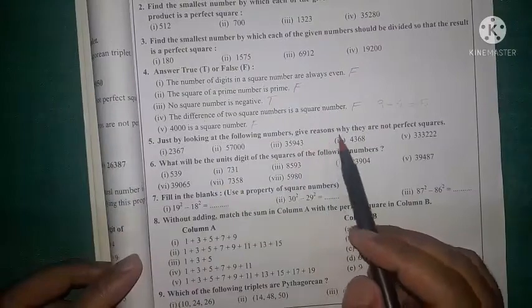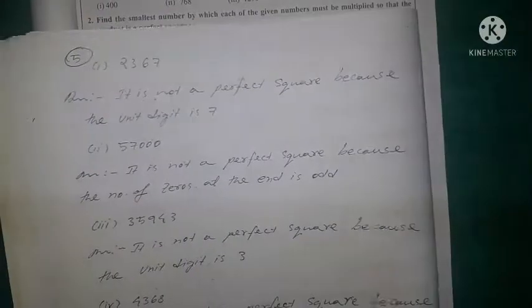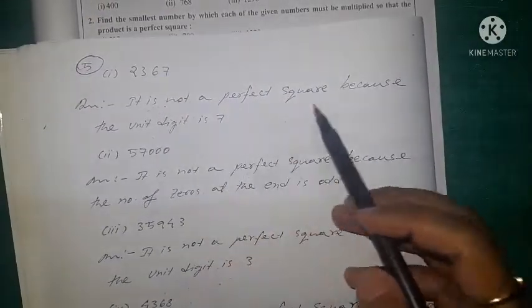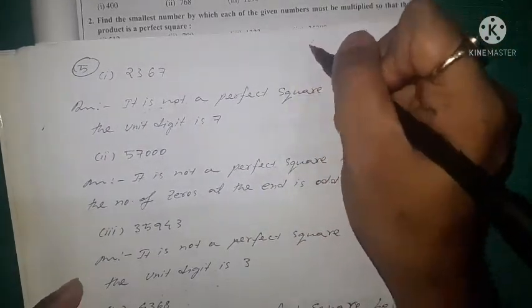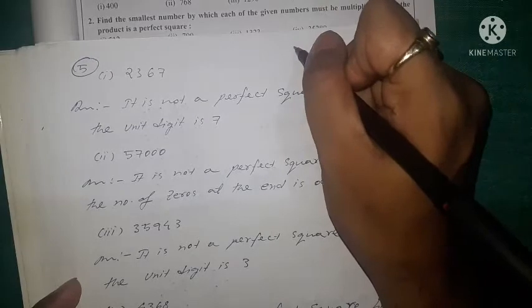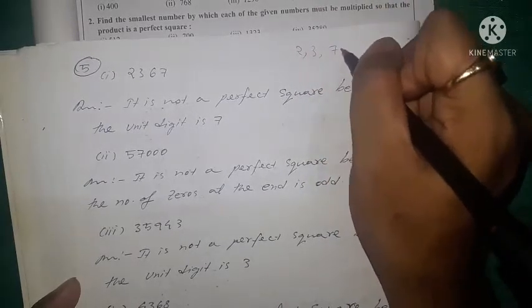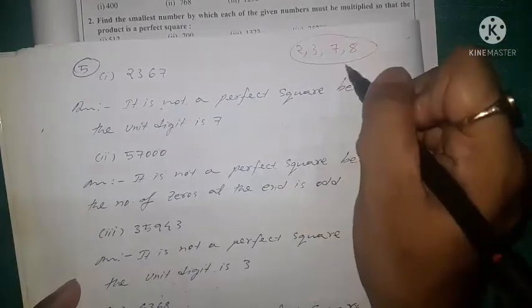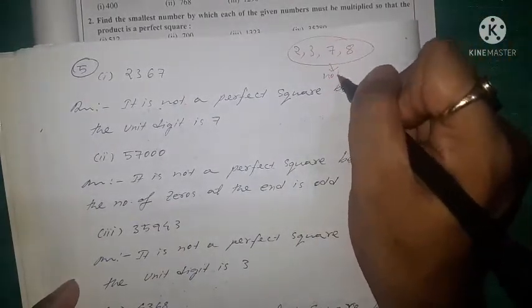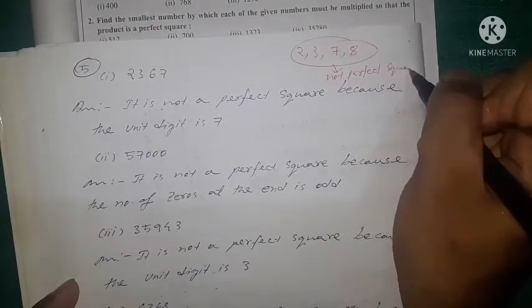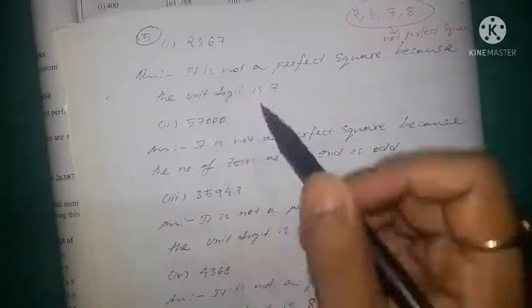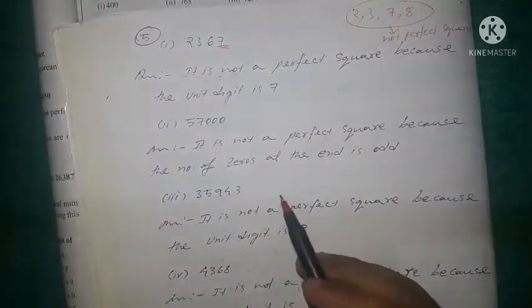Then question number 5. Just by looking at the following numbers, give reasons why they are not perfect squares. Roman number 1, the number ends in 7. It is not a perfect square because the unit digit is 7. According to property number 1, if the unit digit is 2, 3, 7 or 8, then these are not perfect squares. Since here it ends with 7, this is not a perfect square.